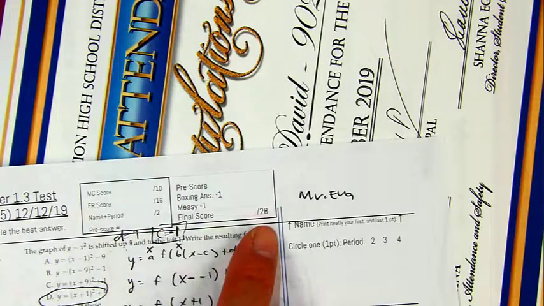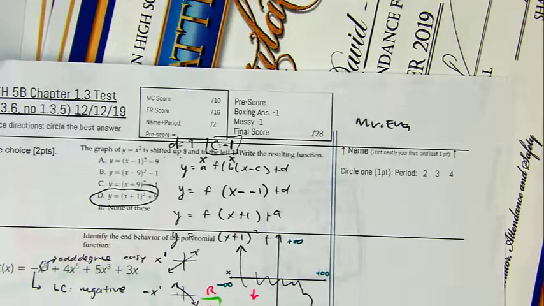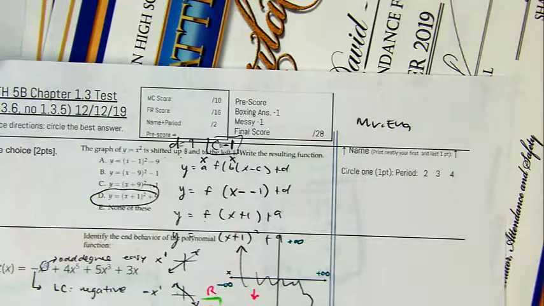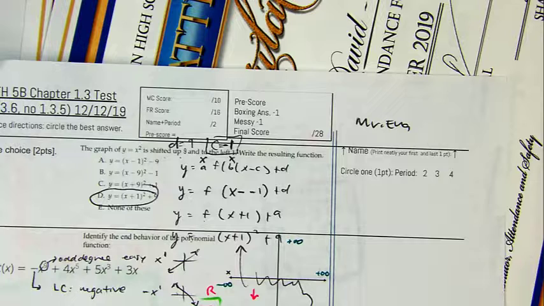Hopefully for you that was helpful to understand how to do the transformations, characteristics of polynomials, and comparing them. I love math.